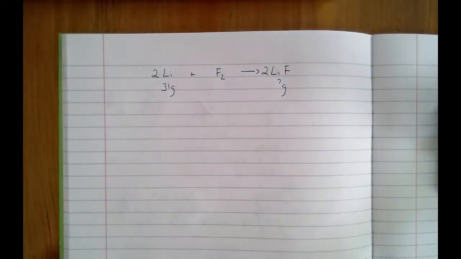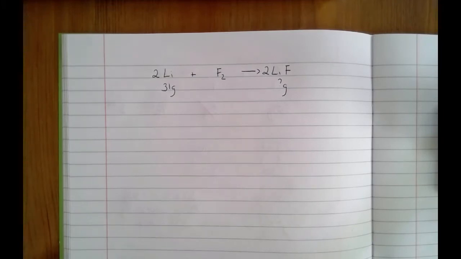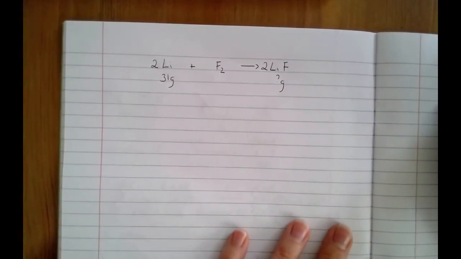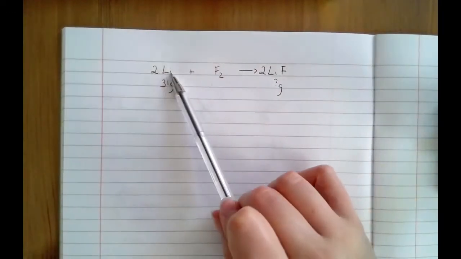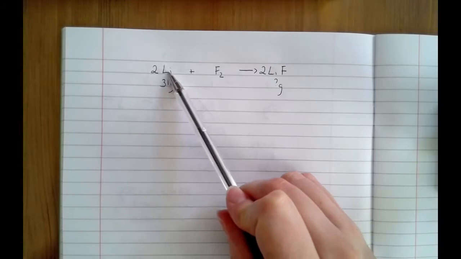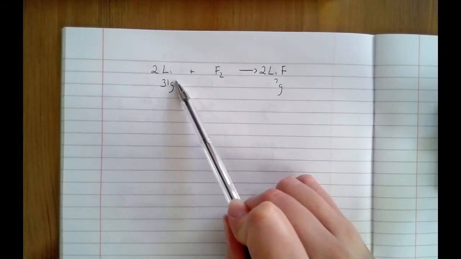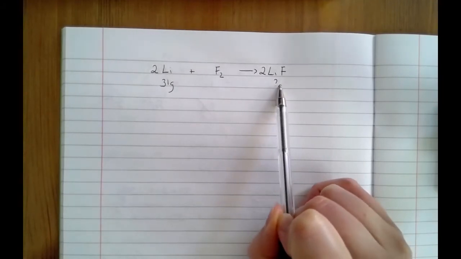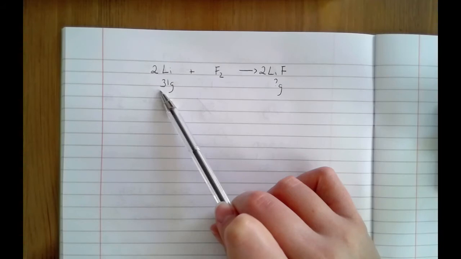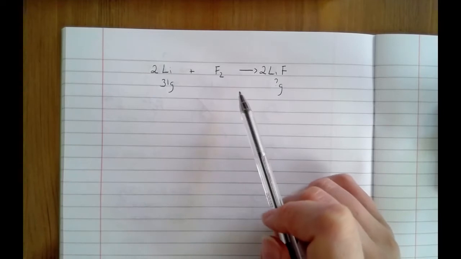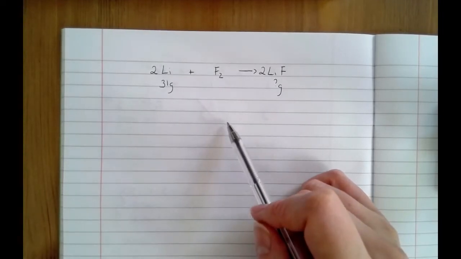So as well as using moles to work out the mass of your reactants, you could also use moles to work out the mass of product that you are going to make. In this equation, I've got lithium reacting with fluorine to give me lithium fluoride. I'm starting with 31 grams of lithium, and I want to know what's the mass of lithium fluoride I'm going to produce if I've got enough fluorine to drive this reaction to completion. Again, I can work this out using moles.